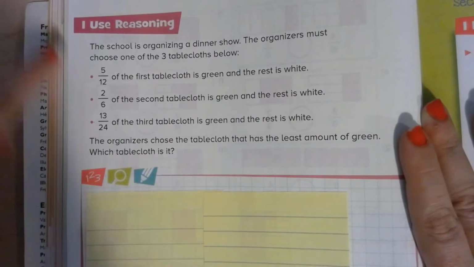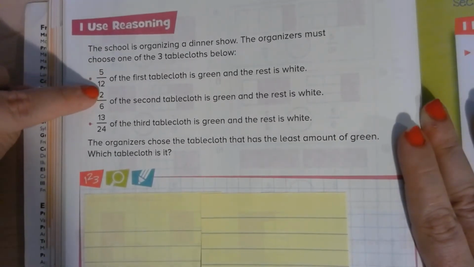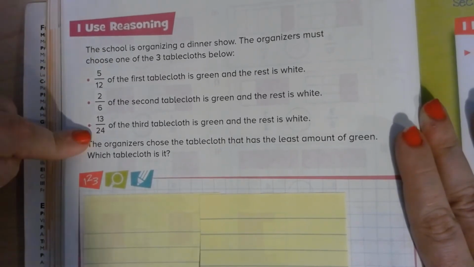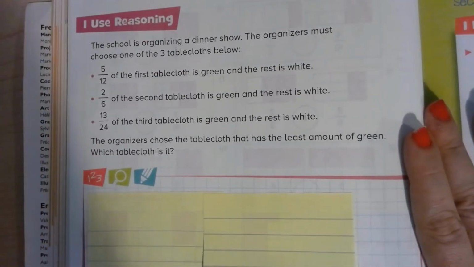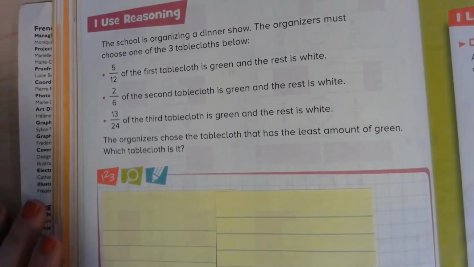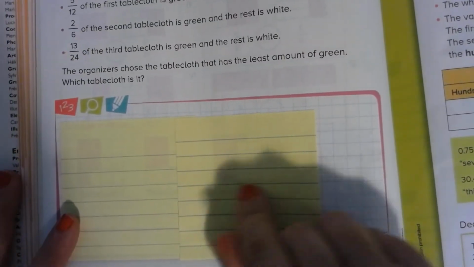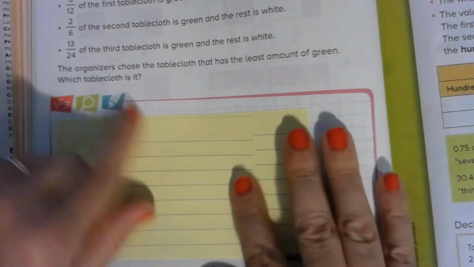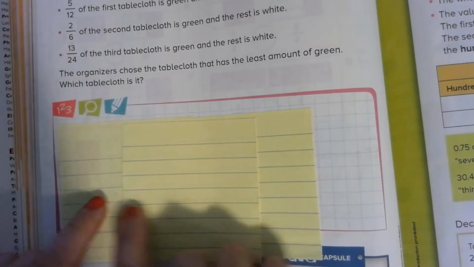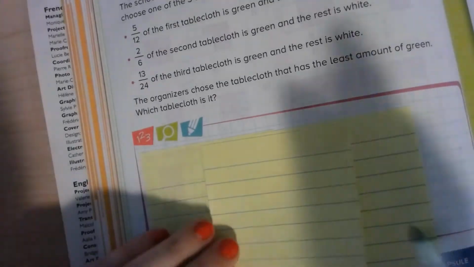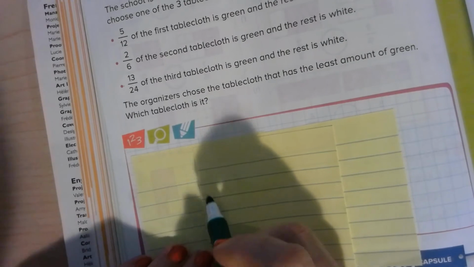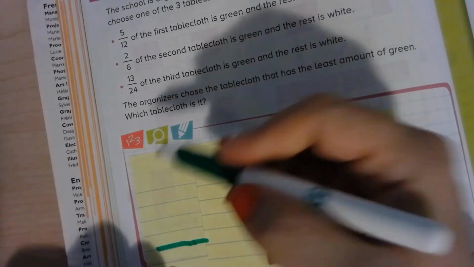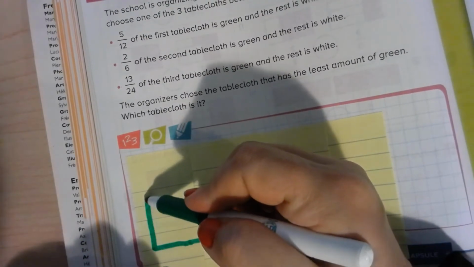Which tablecloth is it? The 5/12 is green, the 2/6 is green, and the 13/24 are green. Here's my hint to you. When you make your whole, you have to make your whole equal, right? So when you make your whole equal for all 3 of them, I recommend counting: probably 4 over, so 1, 2, 3, 4 squares over, and then 6 squares up.